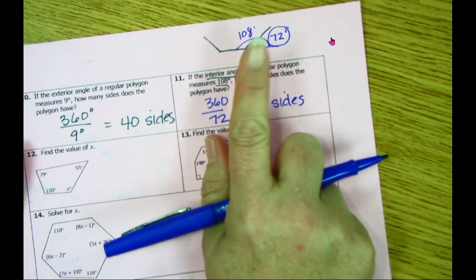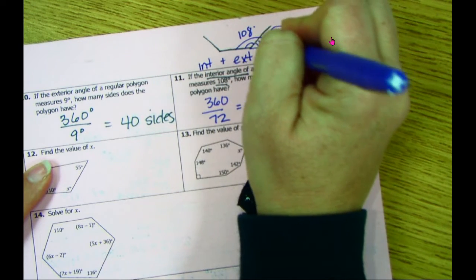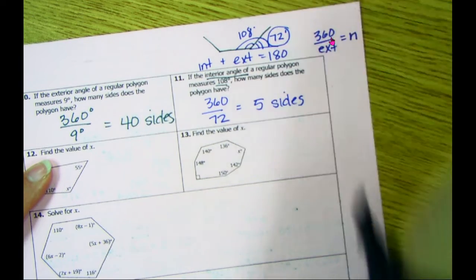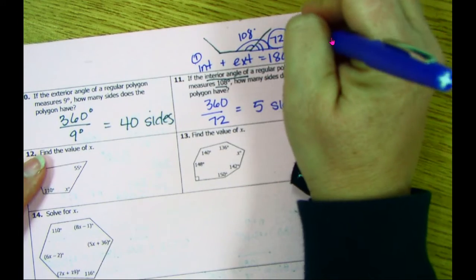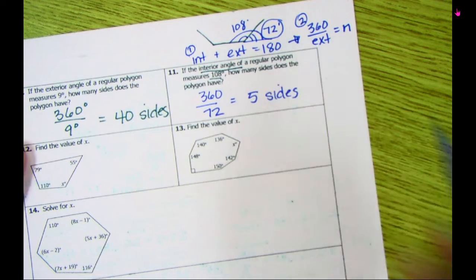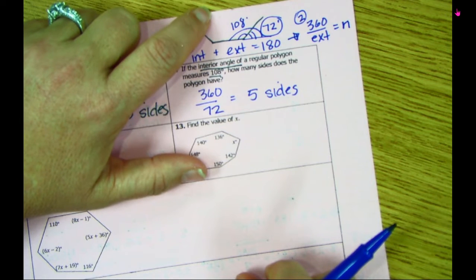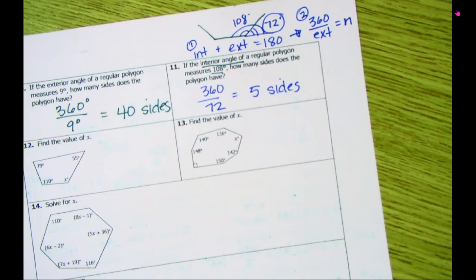If you use this rule right here, that your interior plus your exterior add up to 180, and then 360 divided by the exterior equals n. So step 1, find the exterior. Step 2, use that 360. And the reason this one is easier is because exterior always adds up to 360. So you don't have to worry about finding all the interior angles. Okay. All right. So that's kind of how you do all of those when it's really unknown.